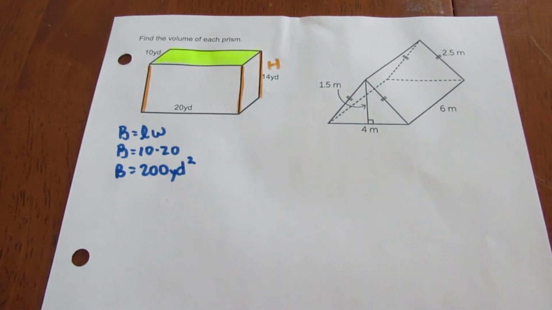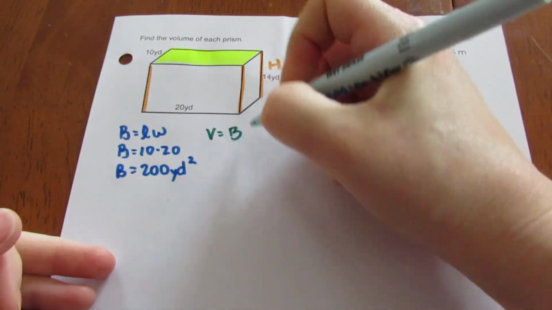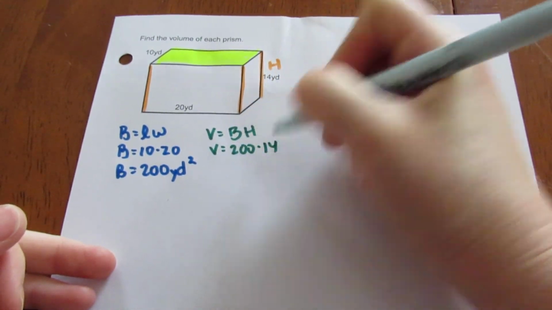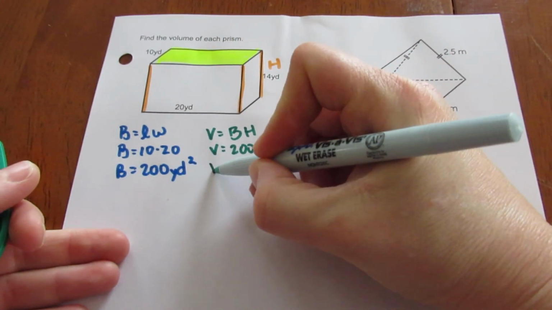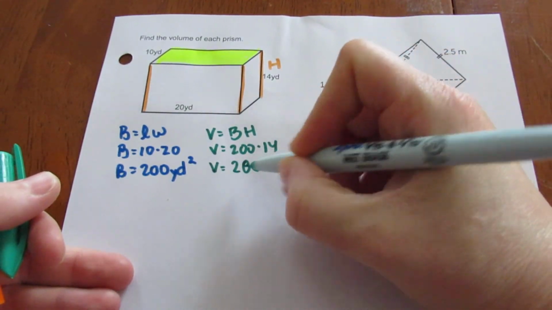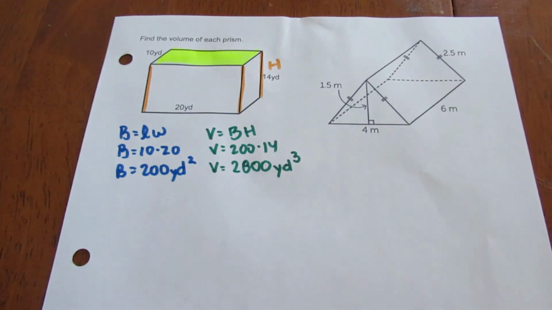So we're going to have to do volume equals area of the base times the height. So that's going to be 200 times 14. So 200 times 14, really easy to do 2 times 14, which is 28. And then put the 2 zeros on there, 2,800 yards cubed. Volume measured in units cubed.